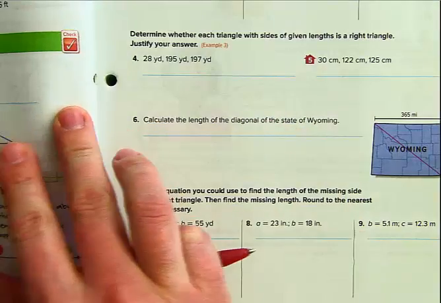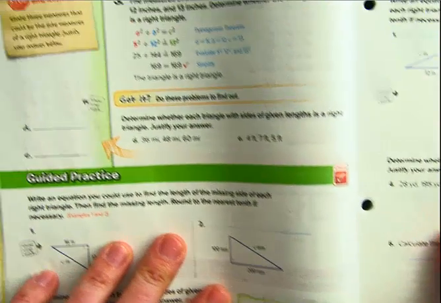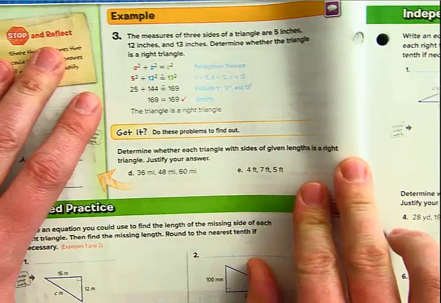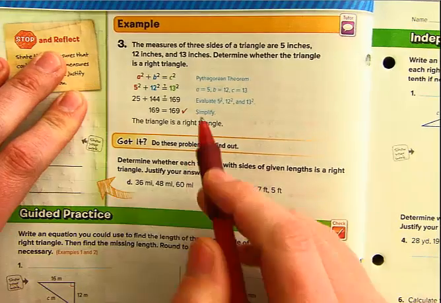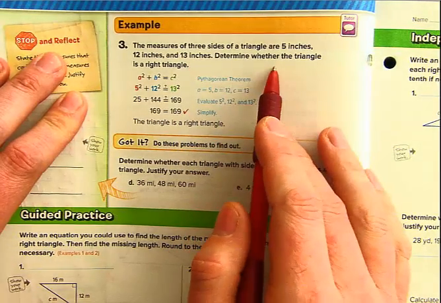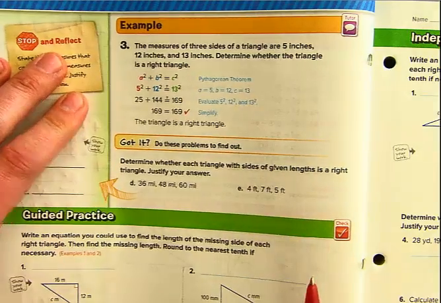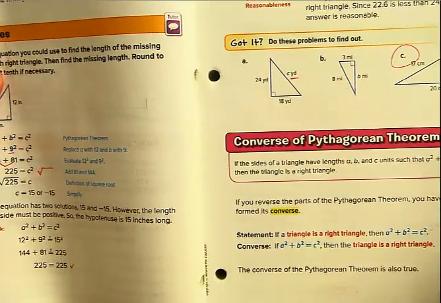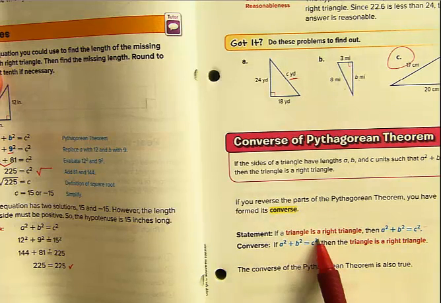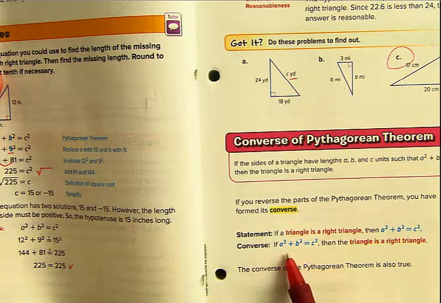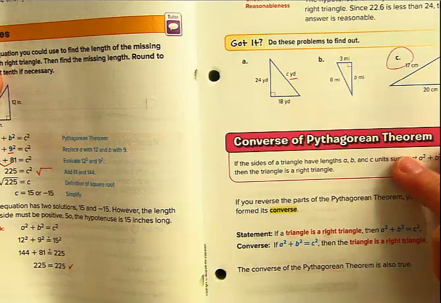Okay? Now, last example. Look here. It says the measures of 3 sides of a triangle are 5 inches, 12 inches and 13 inches. Determine whether the triangle is a right triangle. This goes to the converse. Meaning, it's a right triangle if a squared plus b squared does equal c squared. Okay, so I'm trying to prove if this is a right triangle. If it's a right triangle, if I take the a and the b and square them and then add, it will equal whatever c squared is. If it doesn't equal c squared, it's not a right triangle.